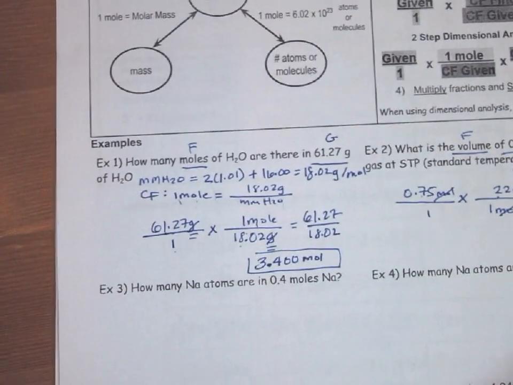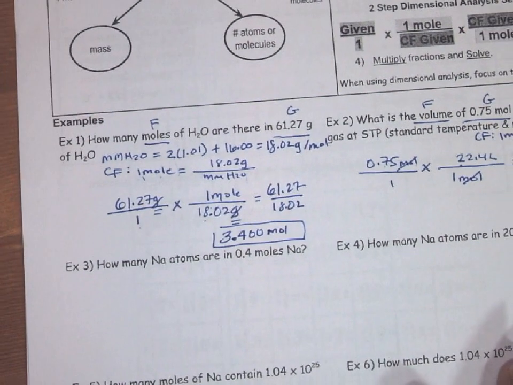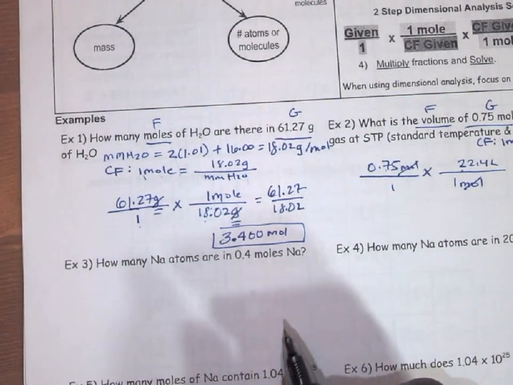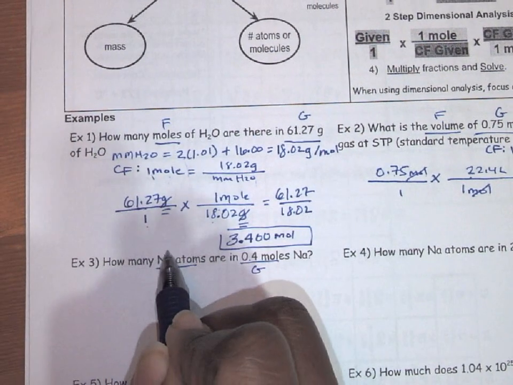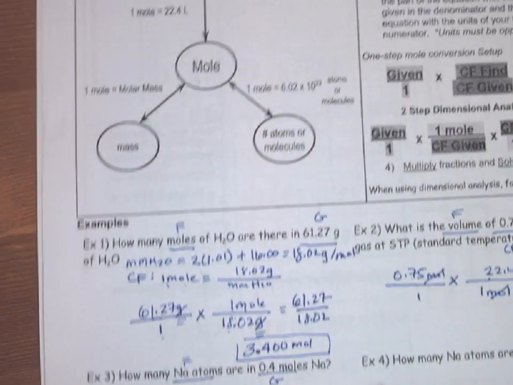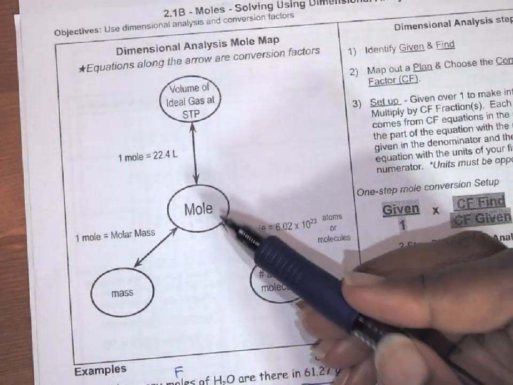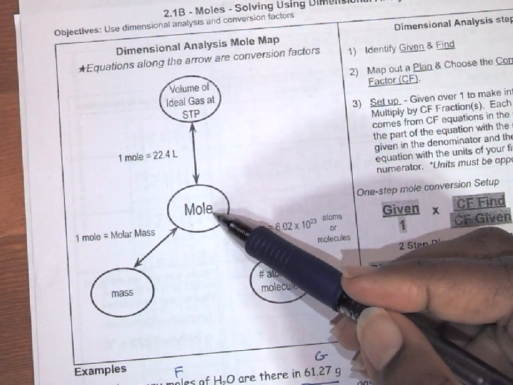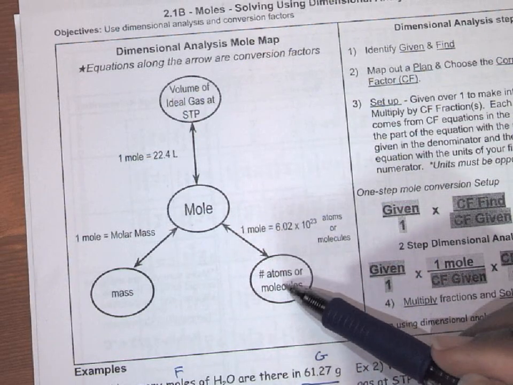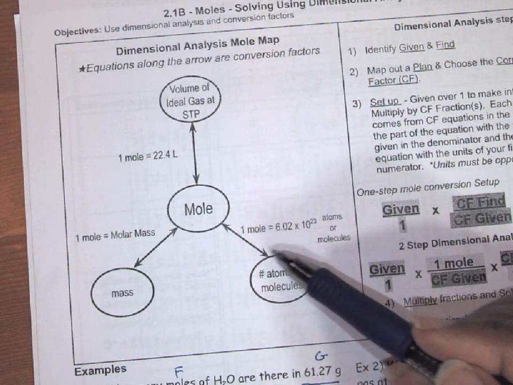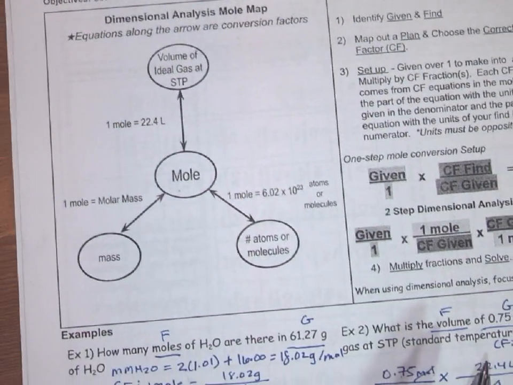For example 3, how many sodium atoms are in 0.4 moles? So 0.4 moles is my given. We're looking for the number of atoms. That's what I'm asked to find. So I'm starting, on my mole map, at moles. And now I'm going to number of atoms or molecules, right? So in this case, my conversion factor is 1 mole is equal to Avogadro's number, 6.02 times 10 to the 23.